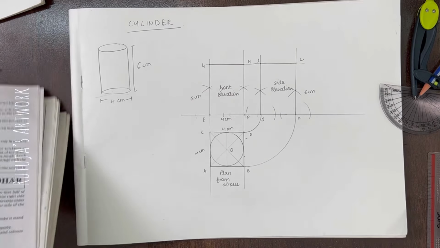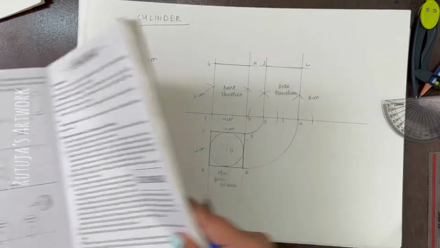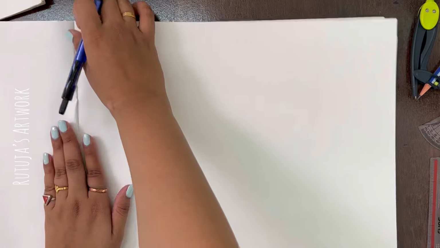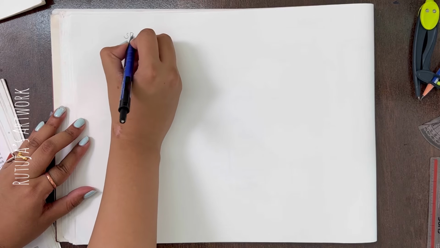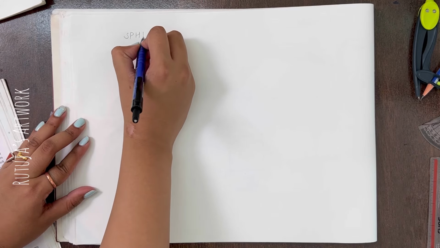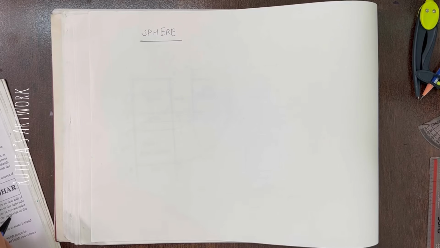Now we will see the last one, that is a sphere. Okay. Now let's make the baseline.